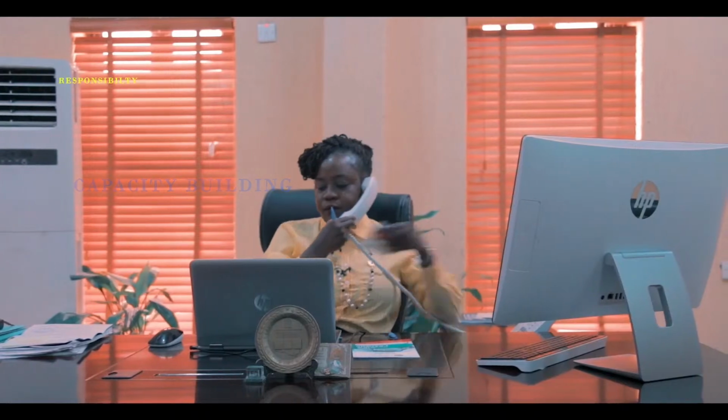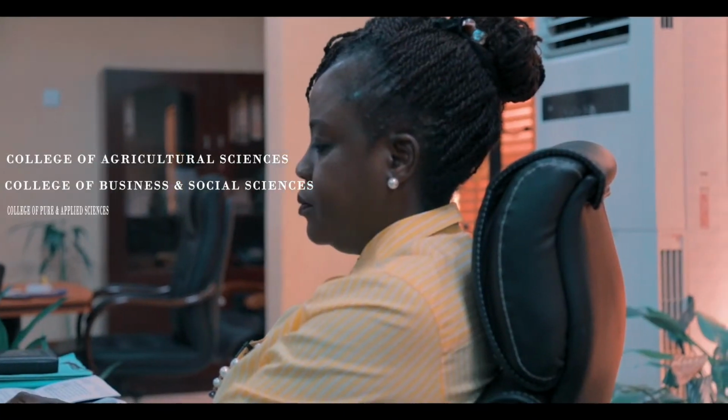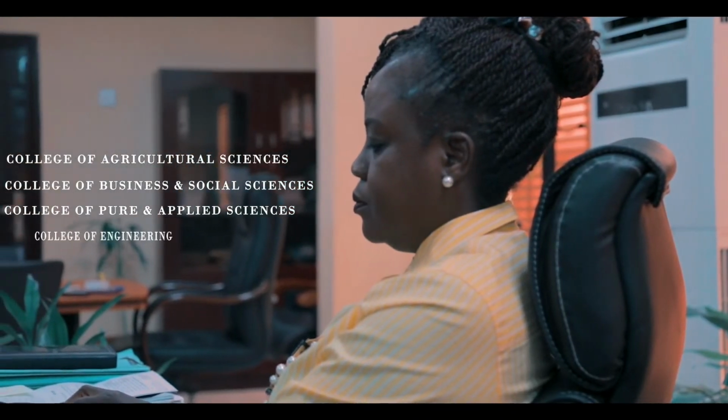The university is hinged on our 7 core values of spirituality, integrity, possibility mentality, capacity building, responsibility, diligence, and sacrifice. Currently, we have a population of about 3,000 students, having graduated 3,000 students across 23 fully accredited programs hosted by the colleges of Agricultural Sciences, Business and Social Sciences, Pure and Applied Sciences, and the College of Engineering.